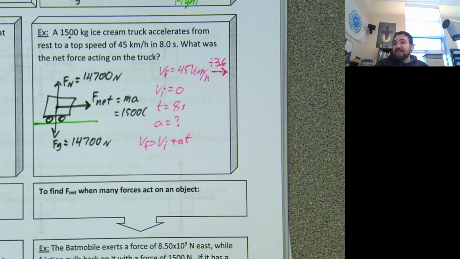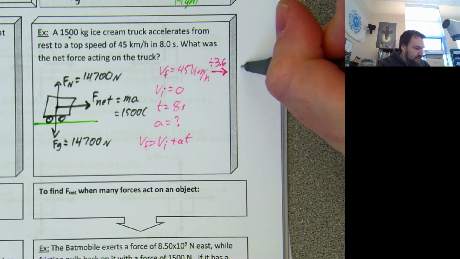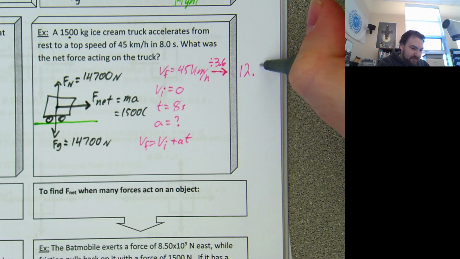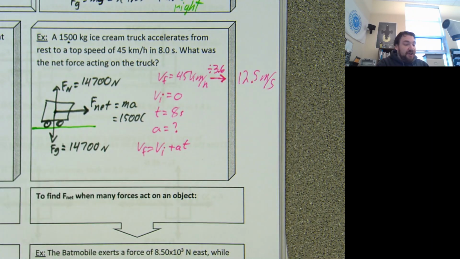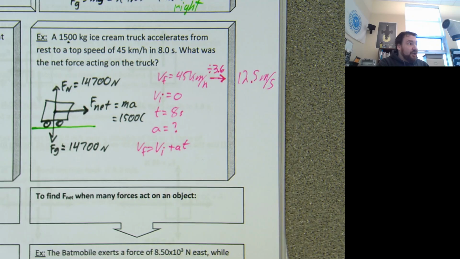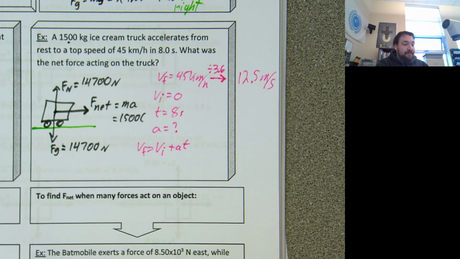So what's the final velocity of the ice cream truck in meters per second? That was a quick test. Nice. What's 45 divided by 3.6? 12.5. You bet. So now we can plug in those values. We can find out what the acceleration is, and then use that to figure out what the force on the truck has to be.